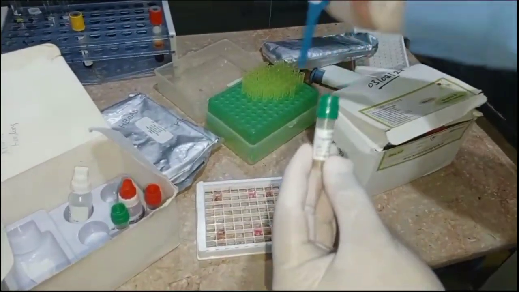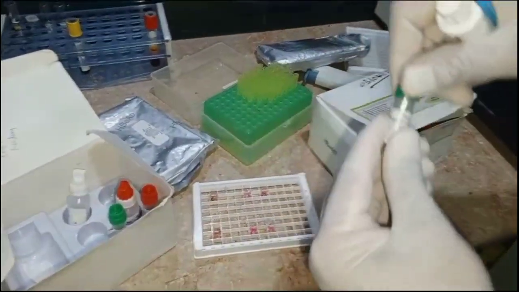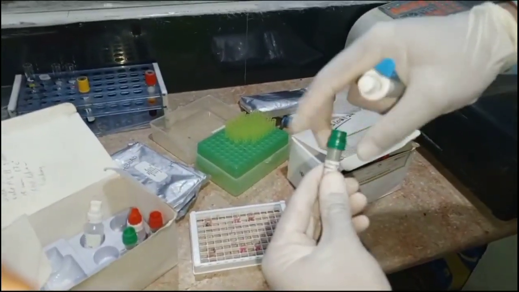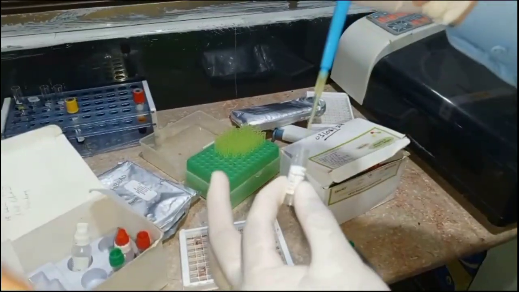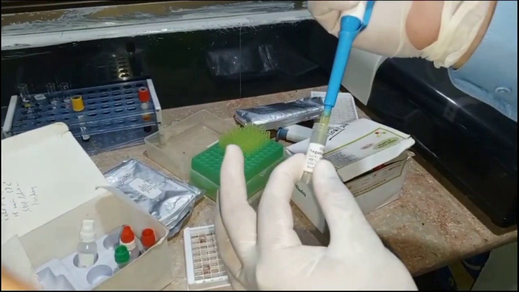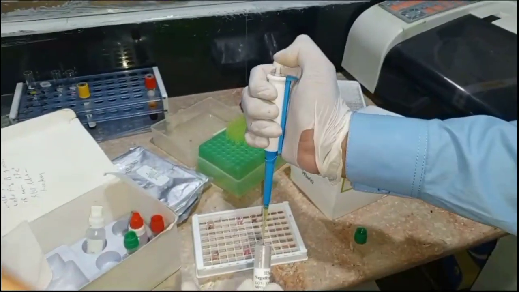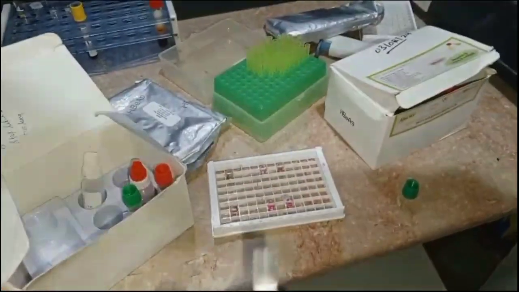We can also say that the positive control or negative control contain a known sample, meaning the positive will have a known positive sample and the negative has a known negative sample.